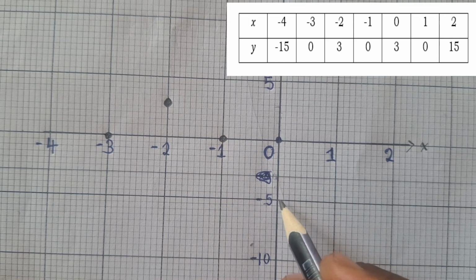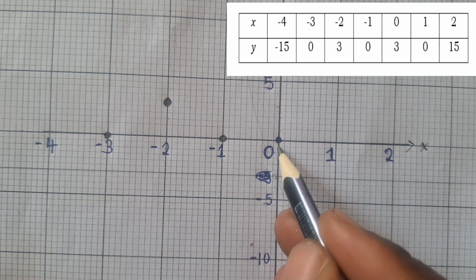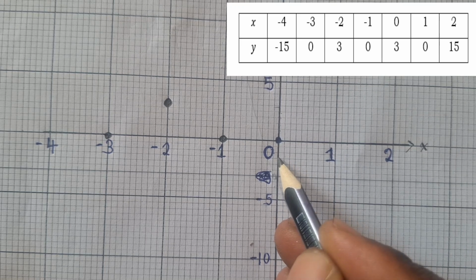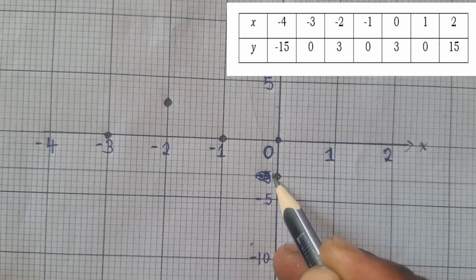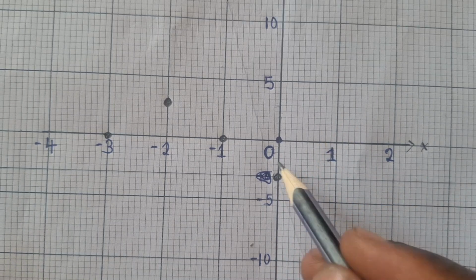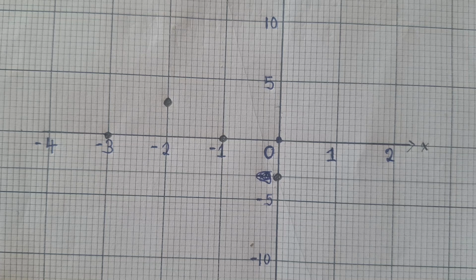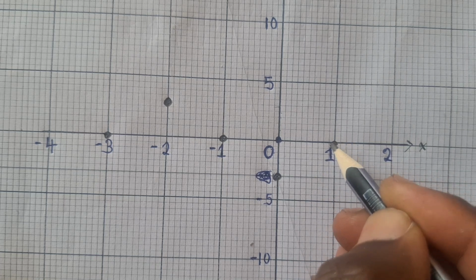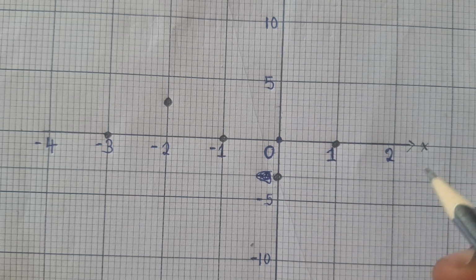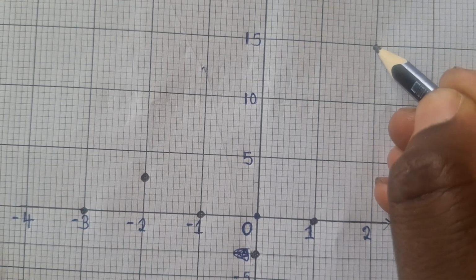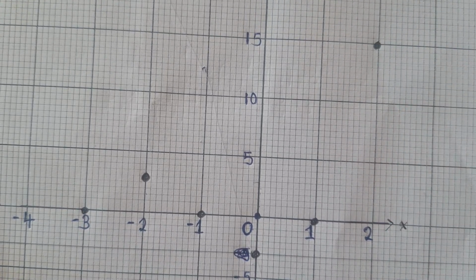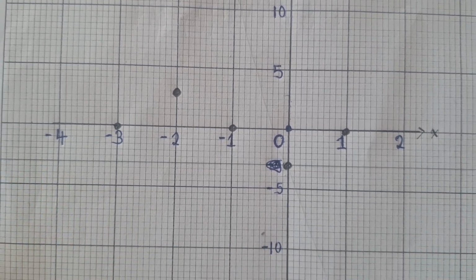The next one. 0, negative 3. So 0.5, 1, 1.5, 2, 2.5, 3. It's supposed to be right over here. Okay. The next one. 1, 0. It's here. The next one. 2, 15. It's the last one, right? Yes. It's over here.